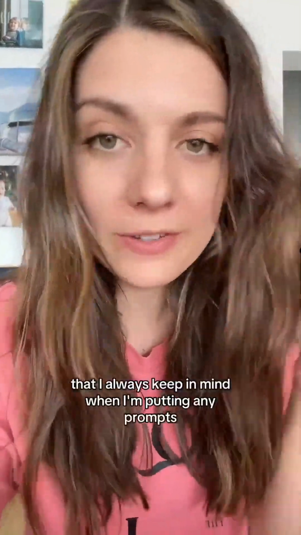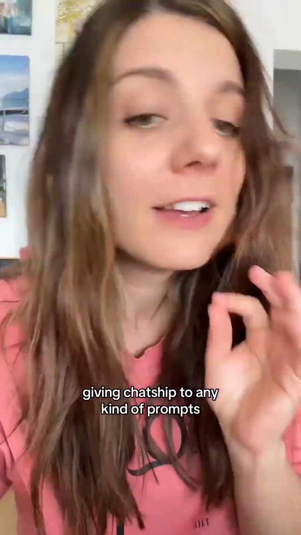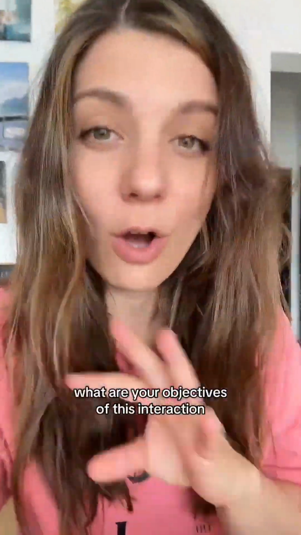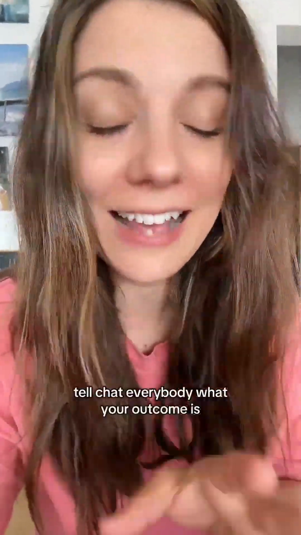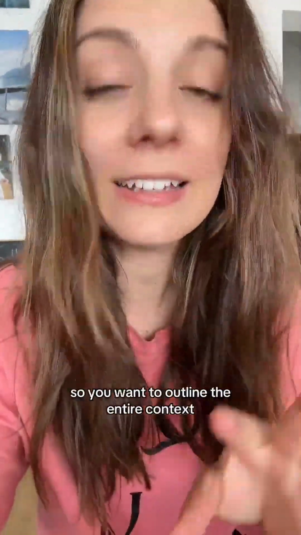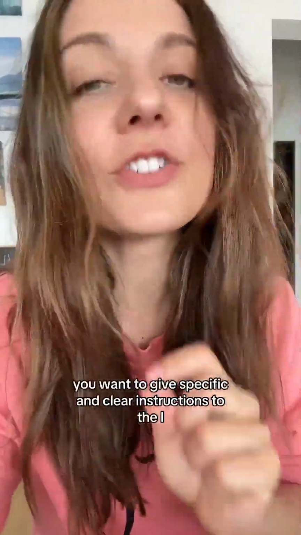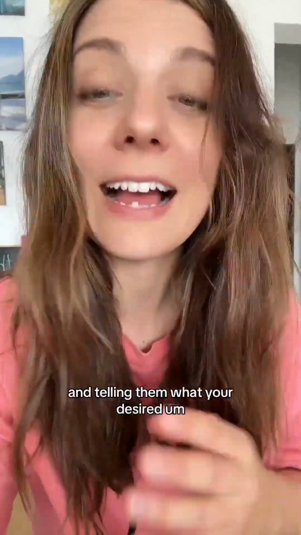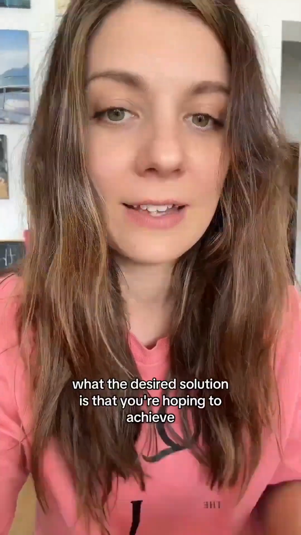That's my framework that I always keep in mind when I'm giving ChatGPT any kind of prompts. So what does GUIDE stand for? G stands for goals. What are your objectives of this interaction? What is the outcome that you're hoping to achieve? Tell ChatGPT what your outcome is. U stands for understanding. You want to outline the entire context or the background of what you're asking. I is for instructions. You want to give specific and clear instructions to the AI, telling it what the desired solution is that you're hoping to achieve.